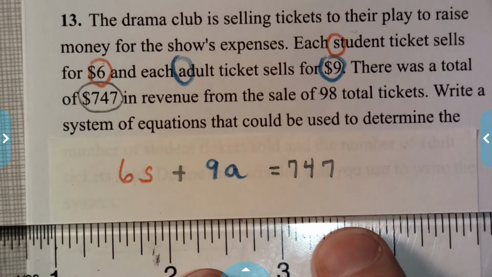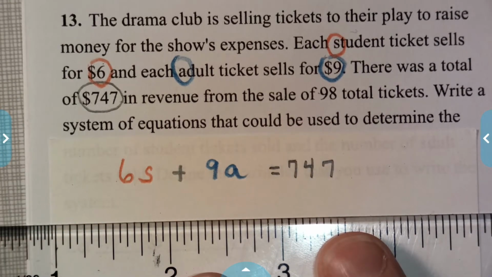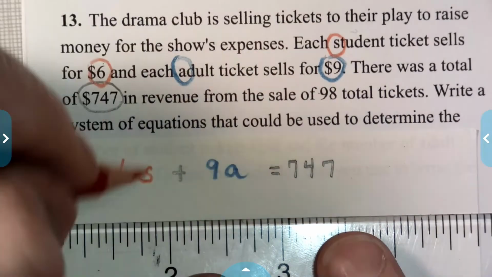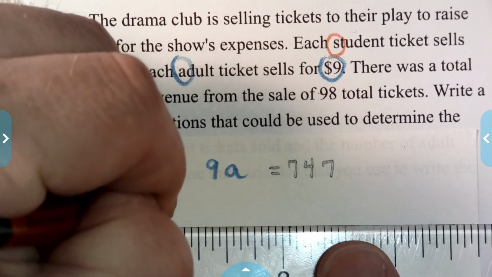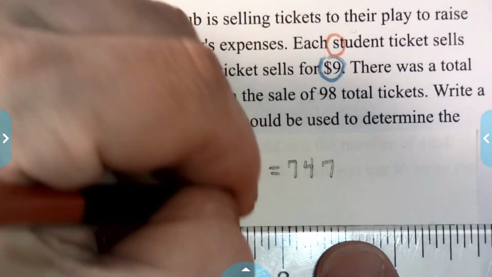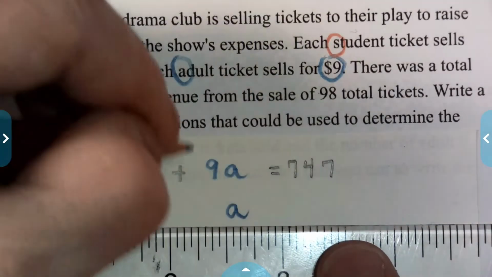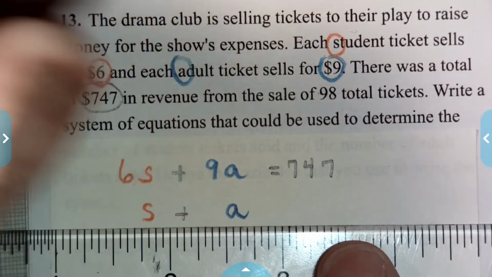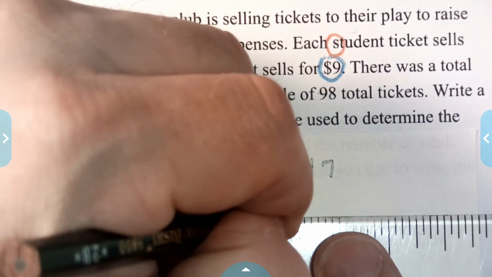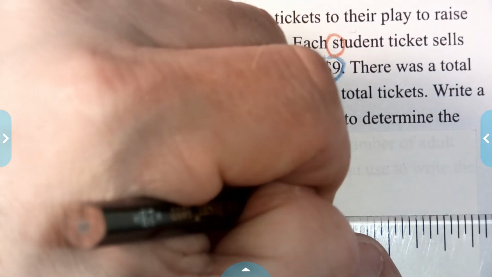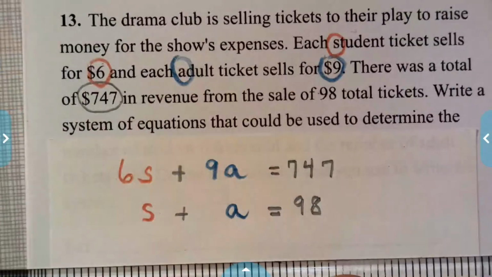Okay, and then down here it tells you the total number of tickets sold. And this is the part that is hardest for people to get. You're supposed to just say S plus A equals 98. Because the top equation's money, the bottom equation is the total number of tickets, right?